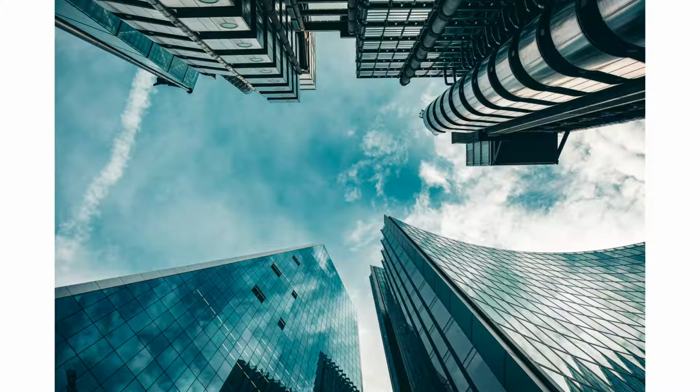Here's some buildings in London. Just looking straight up between a few buildings, so you get this very dramatic perspective. Again, you might look up a little bit as you're wandering around with buildings, but you hardly ever look straight up. Well, maybe you do. And if you do, I hope you have a camera in your hand because it makes for a really, really cool photo.